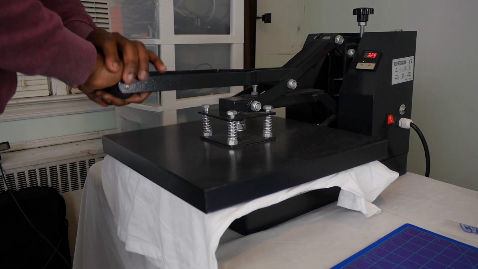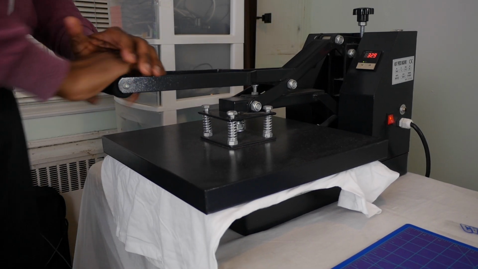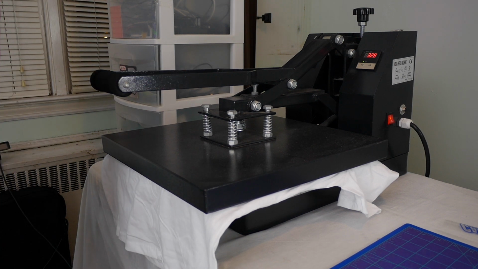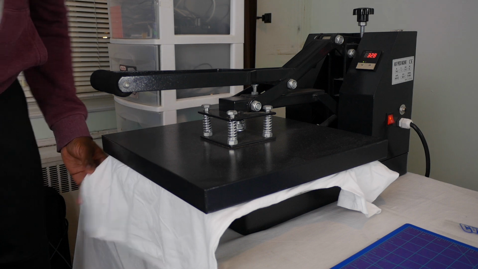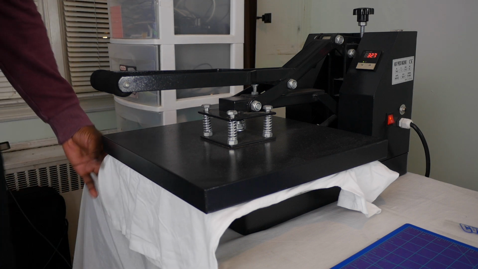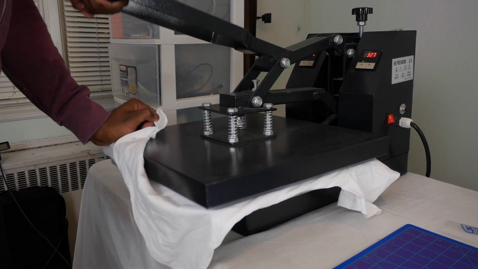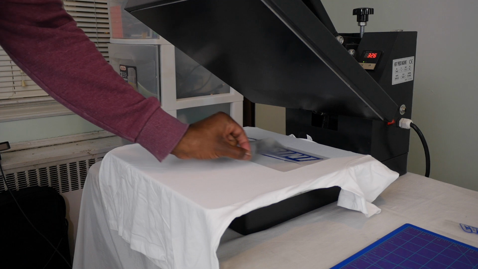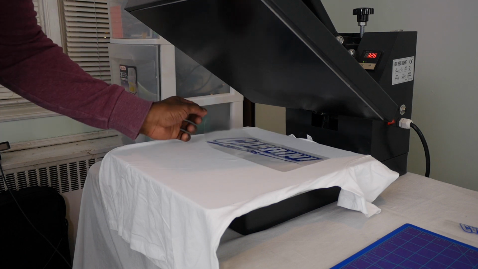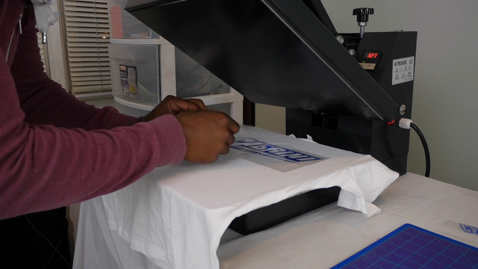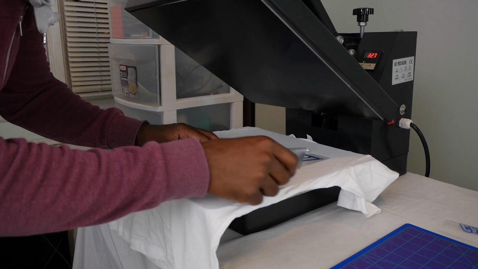Press. A couple seconds. Siser EasyWeed presses down and locks on after like 3 seconds, so that you guys can come with other layers. So watch this. It's been 13 seconds. I'm just going to go ahead and weed it up like this. Oh, messed that up badly. Trashed it.